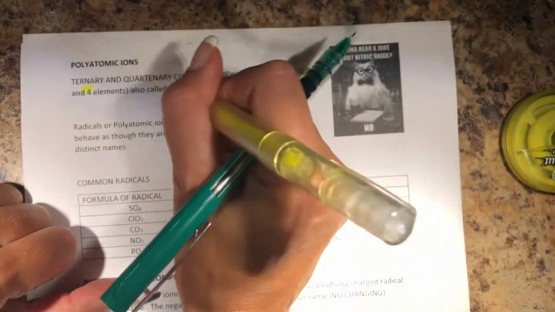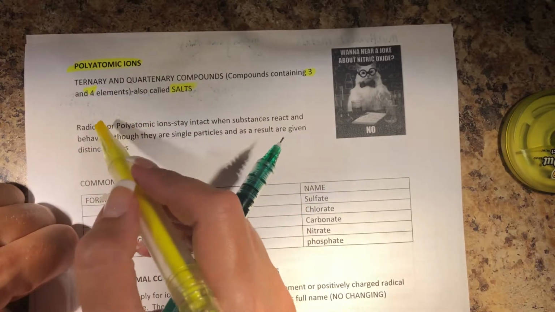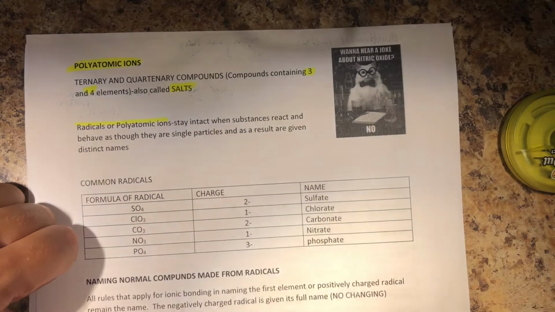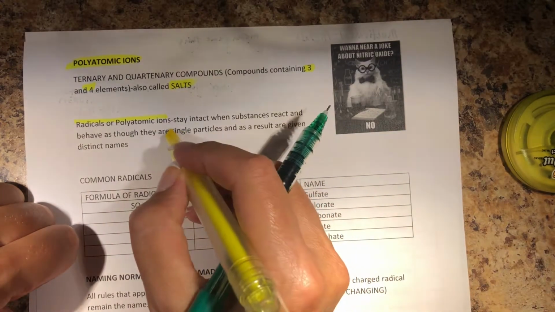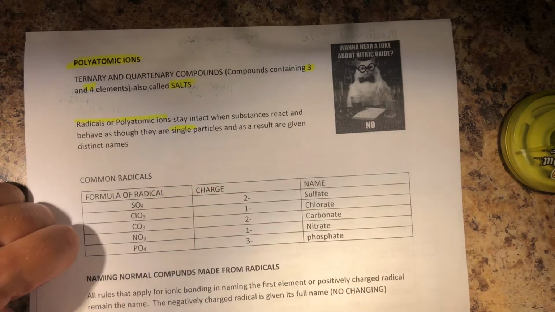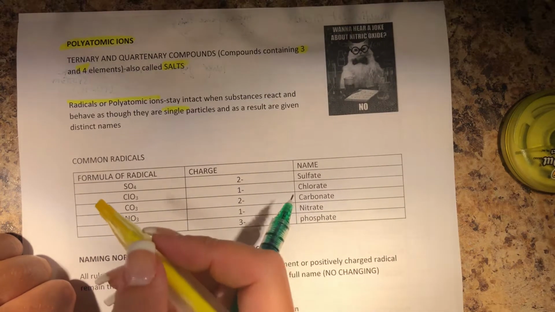They're also called salts. Radicals, or polyatomic ions, stay intact when substances react and behave as though they are single particles, and as a result are given distinct names. I've mentioned all these already. We already went over these.